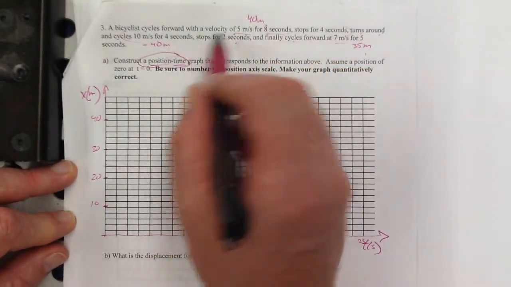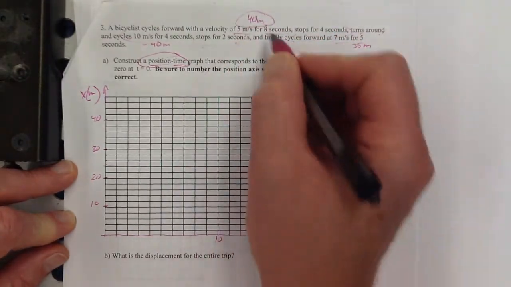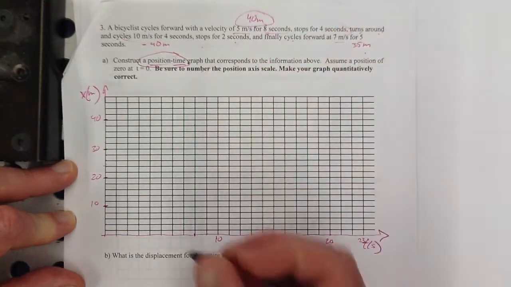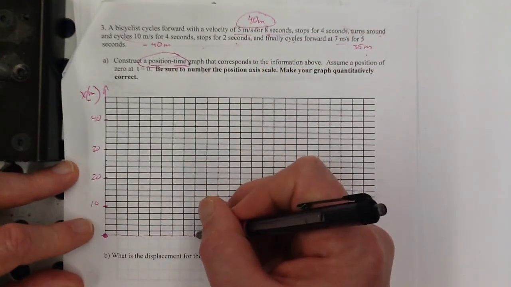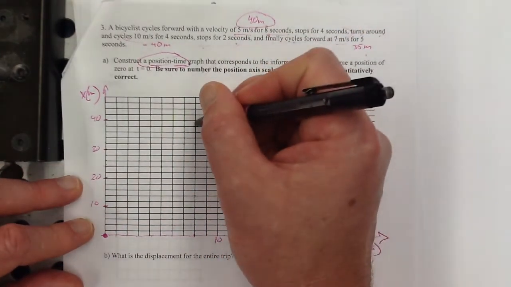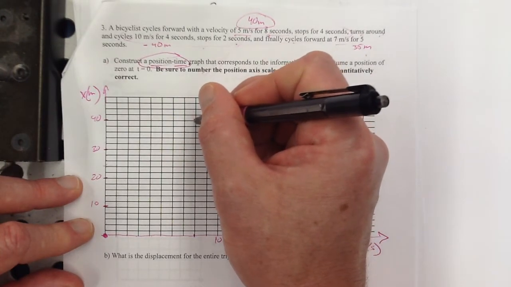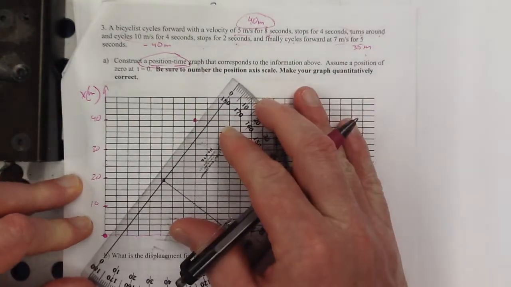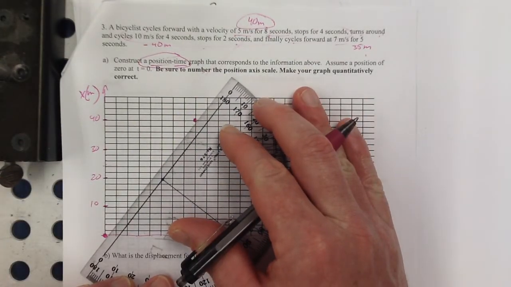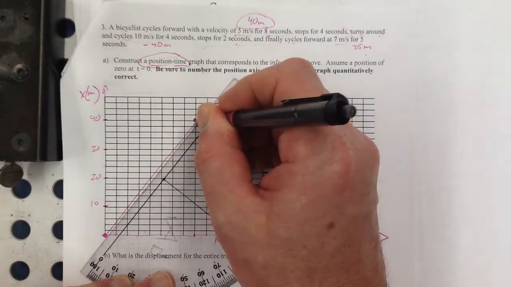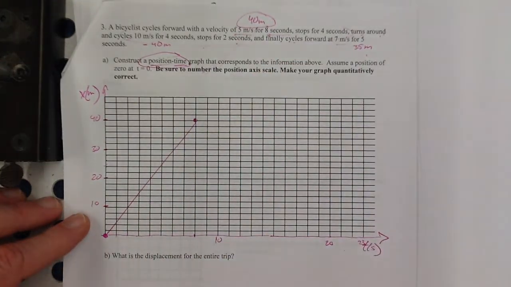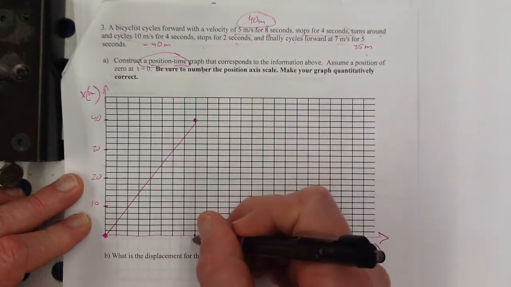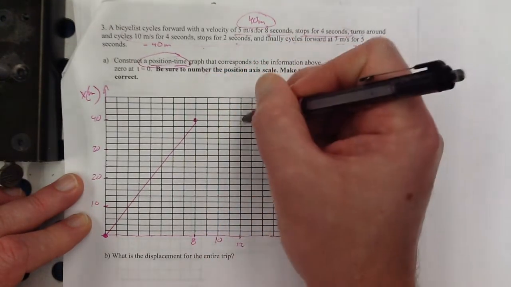All right, so I already did this, so I think the easiest way to graph this is go out to 8 seconds and say, look, at 8 seconds I know I got to 40, starting at the origin. So that's right here. And then for 4 seconds I'm stopped. So that's going to get me from time 8 to time 12.